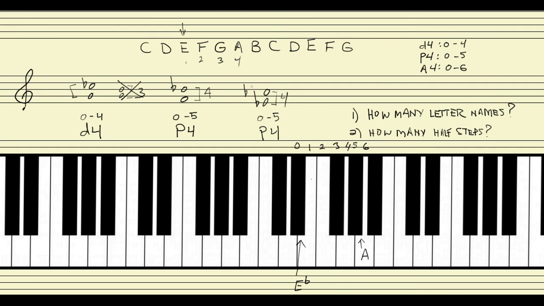So you're going to get a lot of chance to drill both the perfect fifths and the perfect fourths and the diminished fourths and the diminished fifths and the augmented fourths and the augmented fifths. But you can see that this procedure is exactly the same. And again, always come back to the same 2 questions. How many letter names and how many half steps?